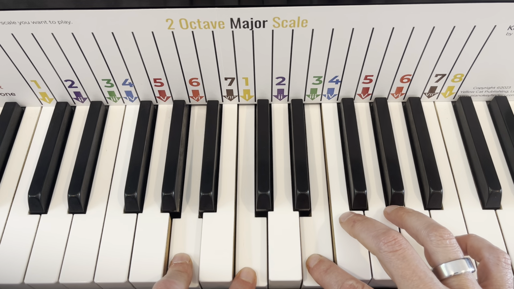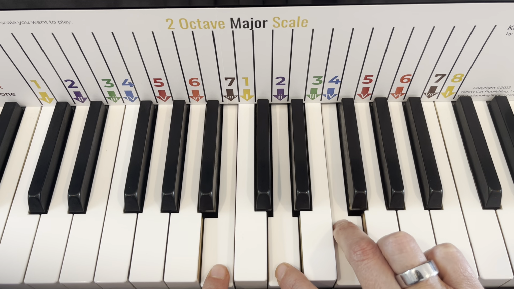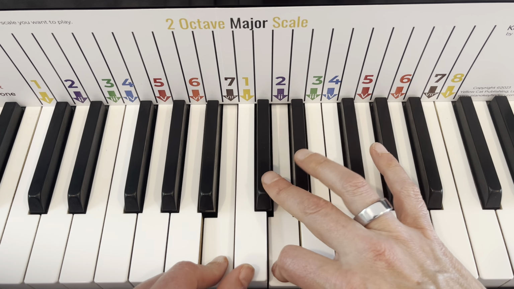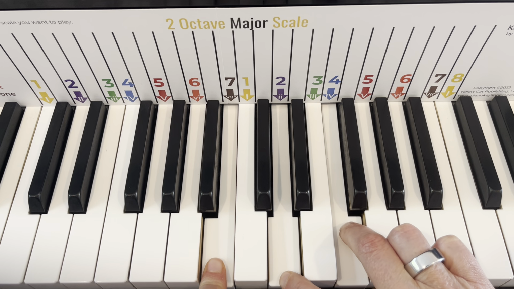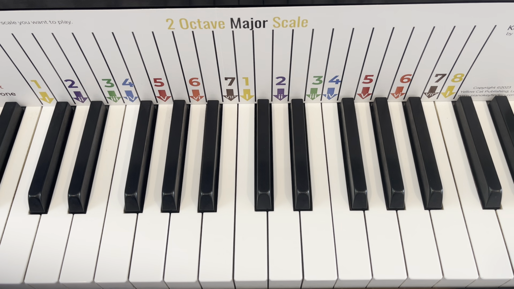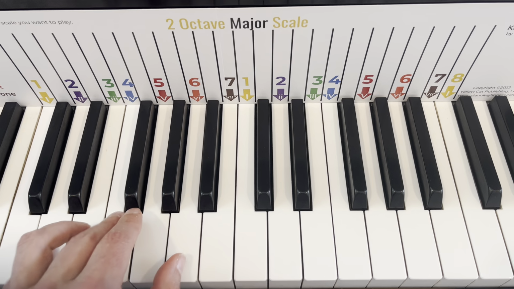A minor, lowercase. Then the 7th note is actually diminished. You can see that between this key and this key, we're skipping 2 keys, and this key, we're skipping 2 keys. So those are 2 minor thirds on top of each other, and they make a diminished chord rather than a major or minor.